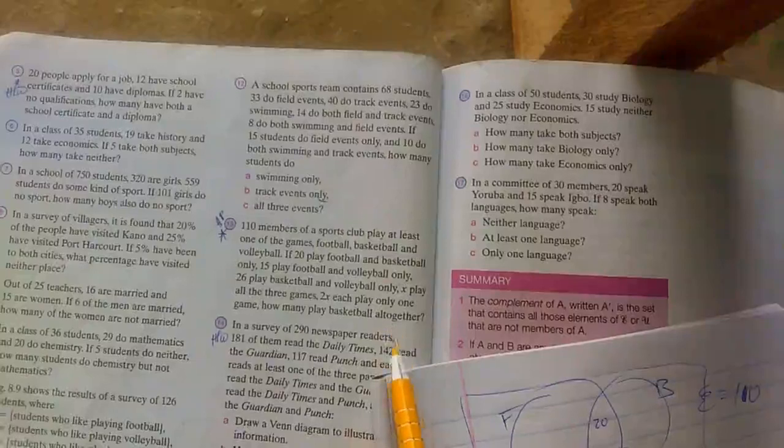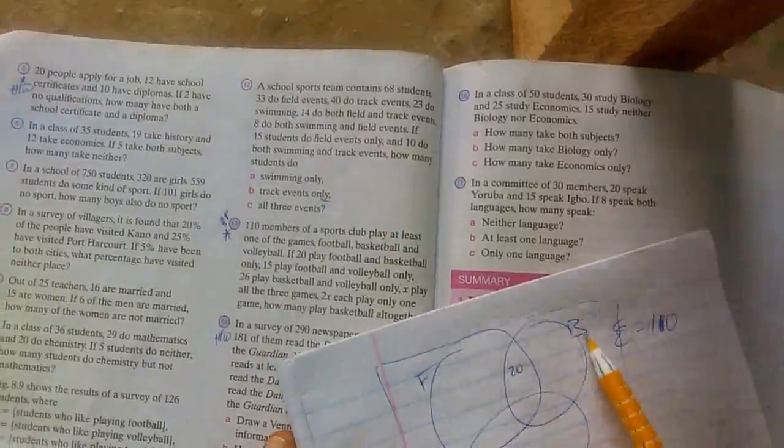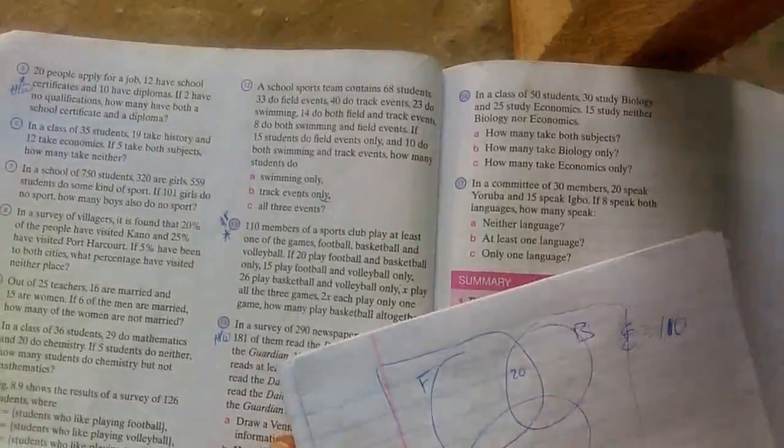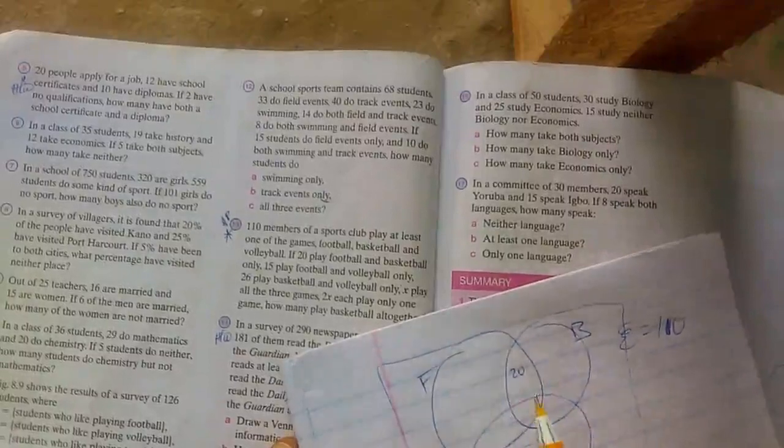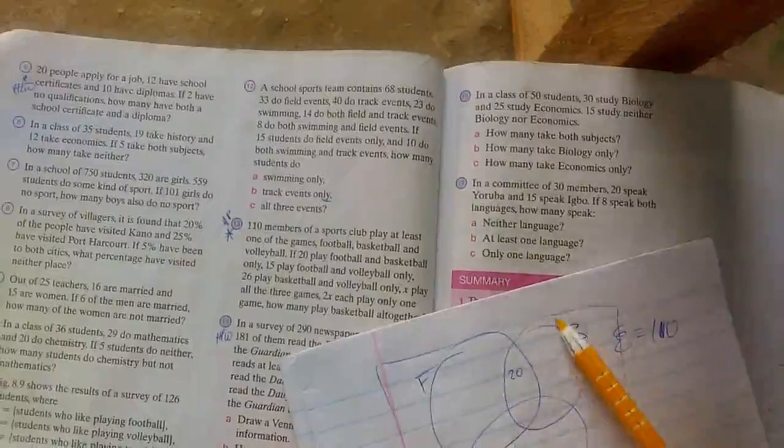Then they asked how many play basketball all together. That means everybody in the circle of basketball will be added together. Not basketball only, but all together. Even though they play other games, how many people participated in basketball? And that is the solution to that problem.